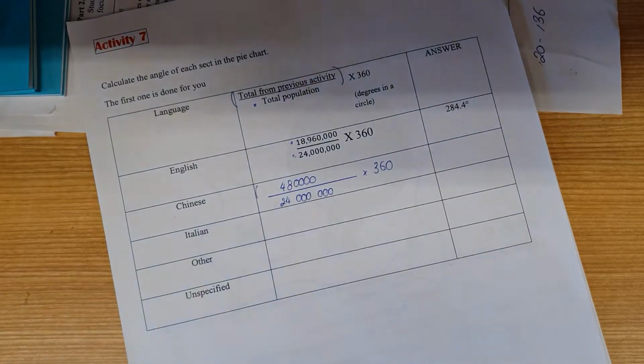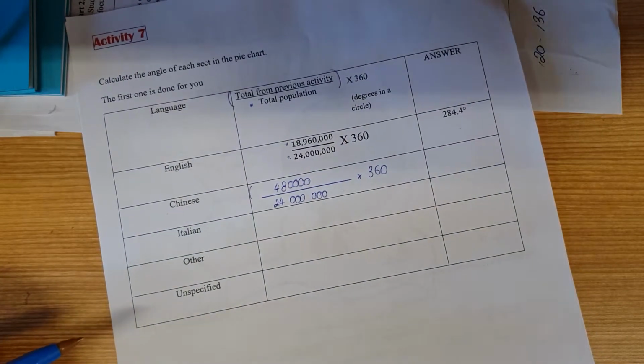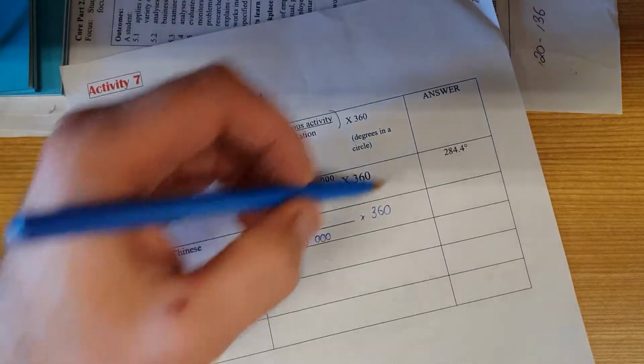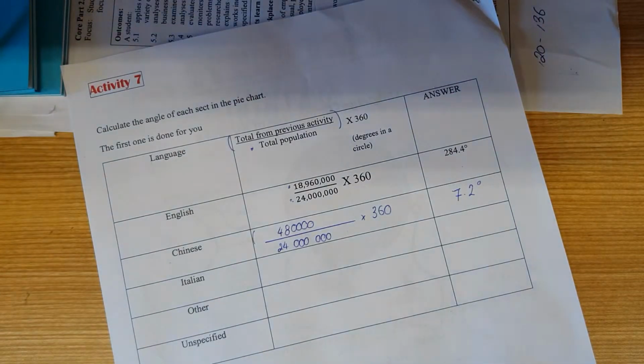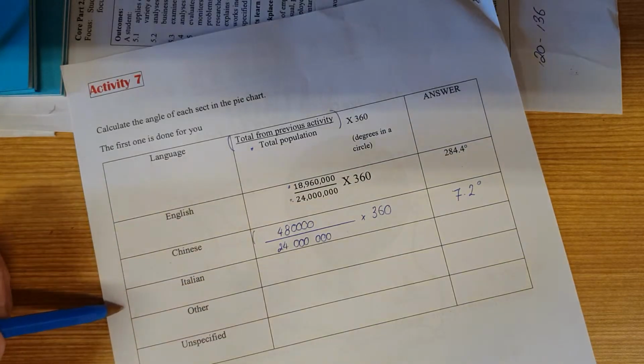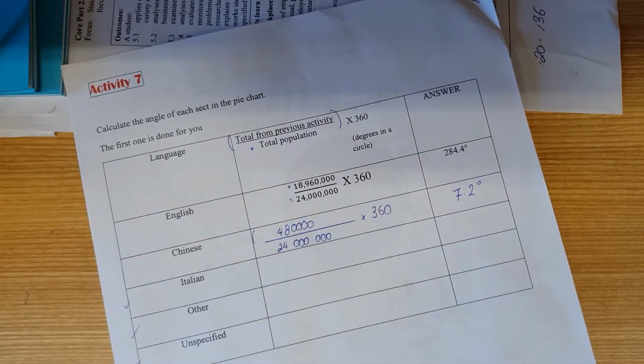There we go. So that represents 7.2 degrees of the circle. Perfect. Now using this information, you should be able to do the Italian, the other, and the specified as well.